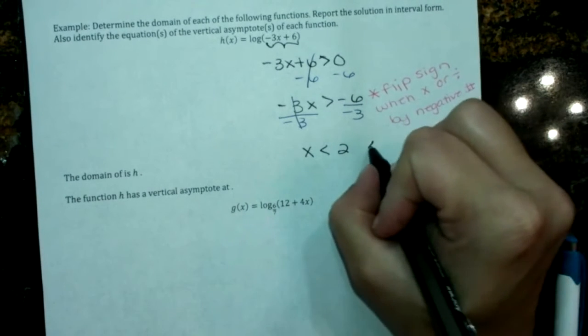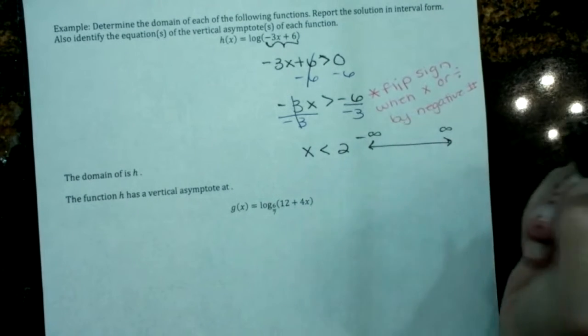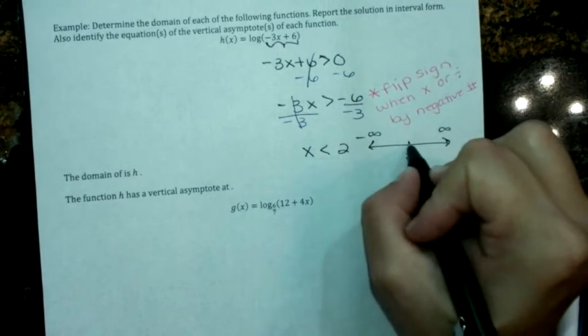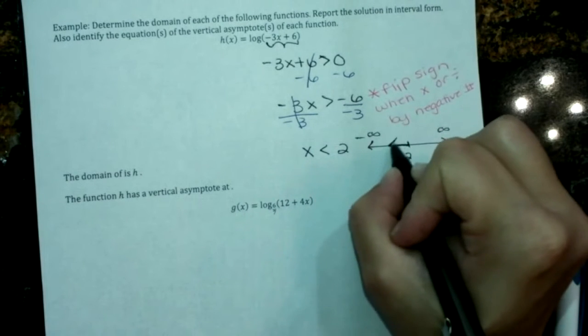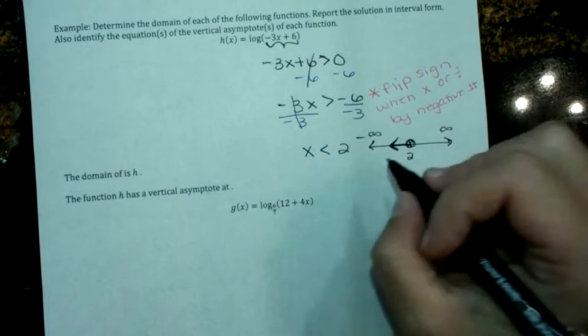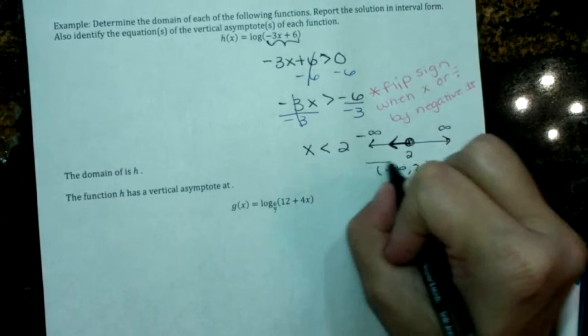All right, so putting this on a number line real quick to put it in interval notation. Our number line goes from negative infinity to positive infinity. We're talking about positive 2. We're saying x is less than 2, so everything on the left-hand side, not including 2, so open circle. So our domain is from negative infinity to 2 with a parenthesis.